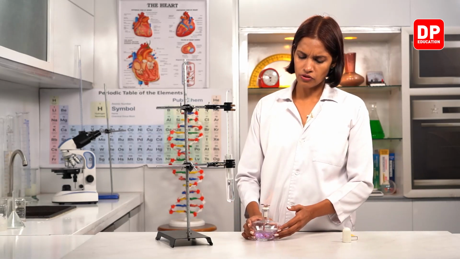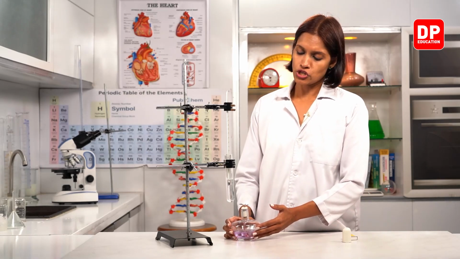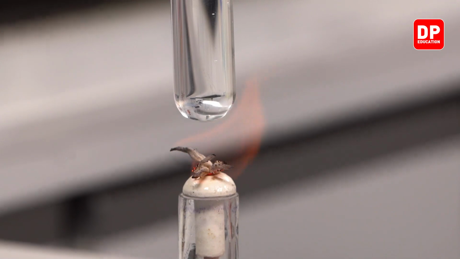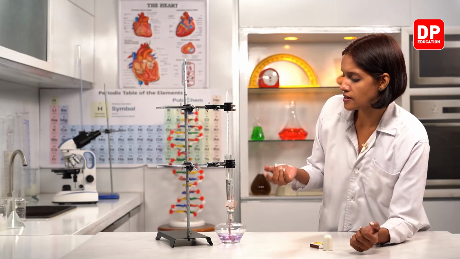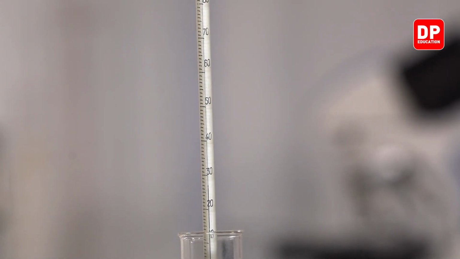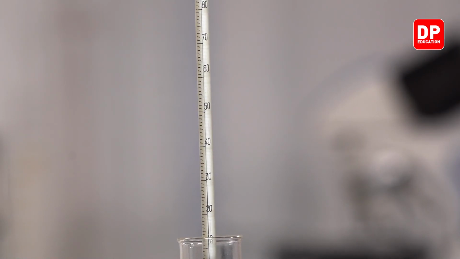Right, and I'm going to place this under the boiling tube. Observe what happens to the thermometer reading. So now water starts to absorb heat. You all can see the thermometer reading increasing gradually. Now it reached somewhere around 30.